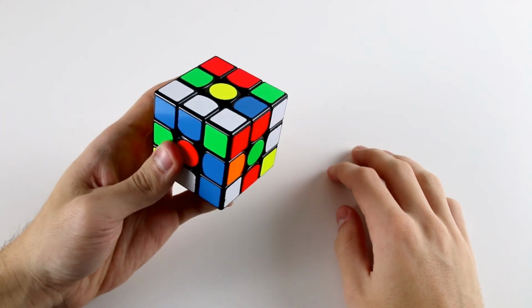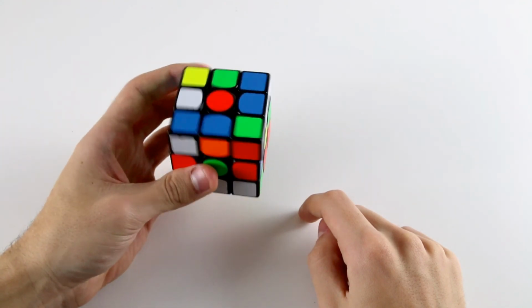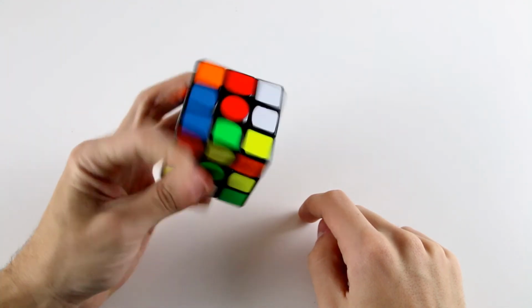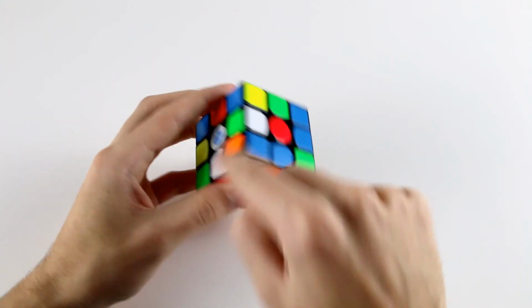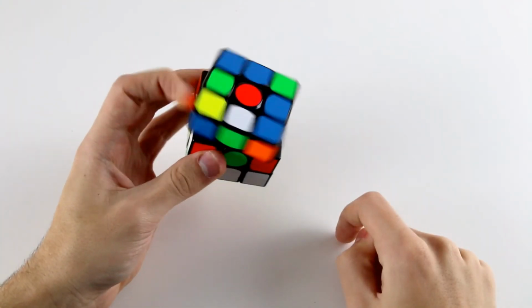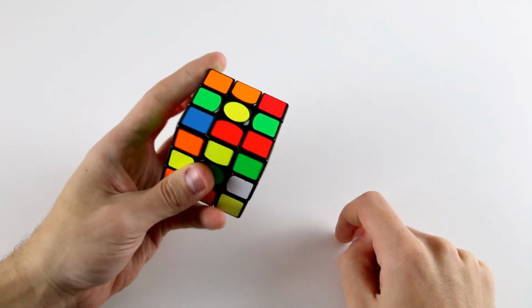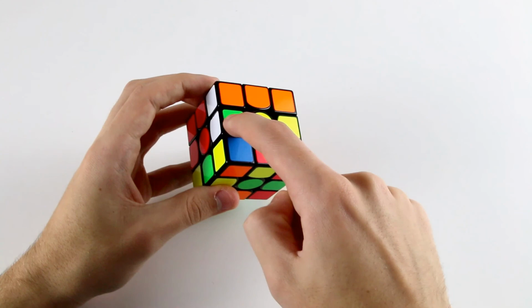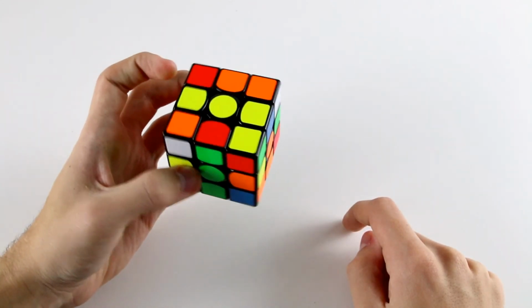So we can go R to put in this piece, and then if we go a z and then U', R, U', what that does is inserts this bar down there, and also puts this edge into place. So U', R, U', rotate back, D', R', and then to insert this final cross piece, we can just go R, U', R', like that.